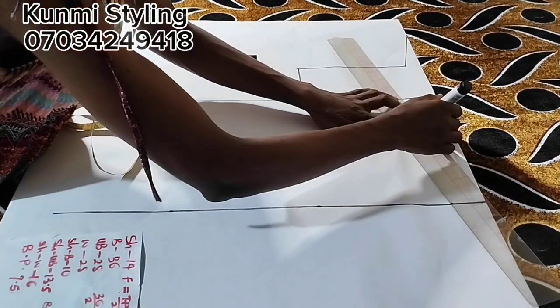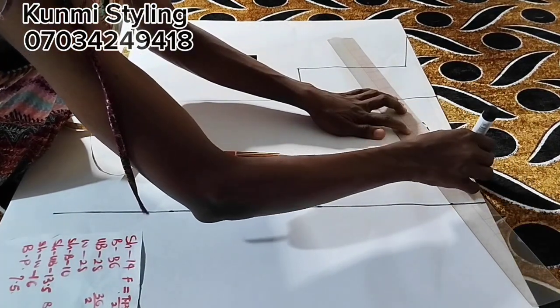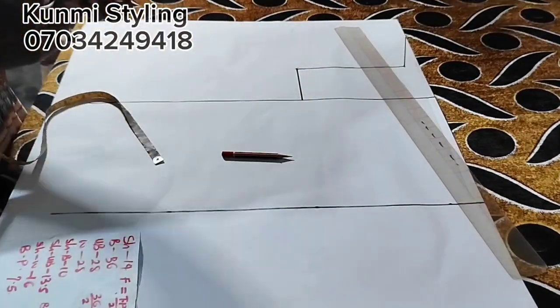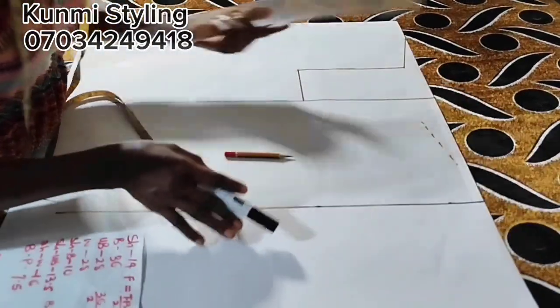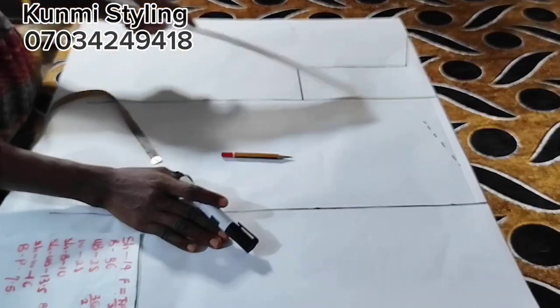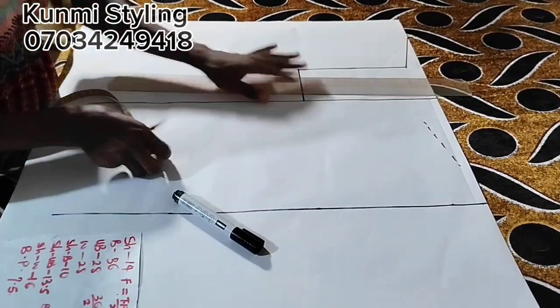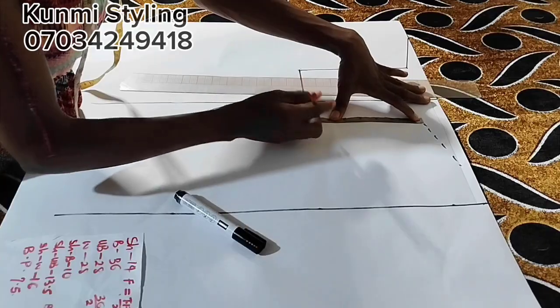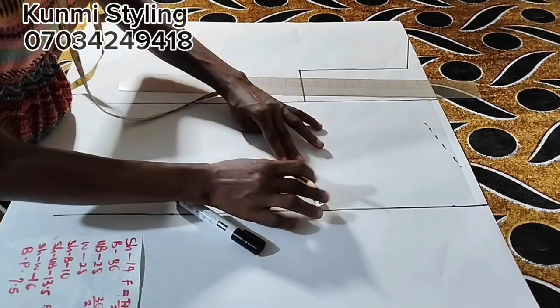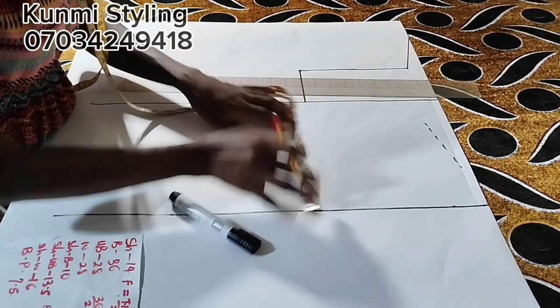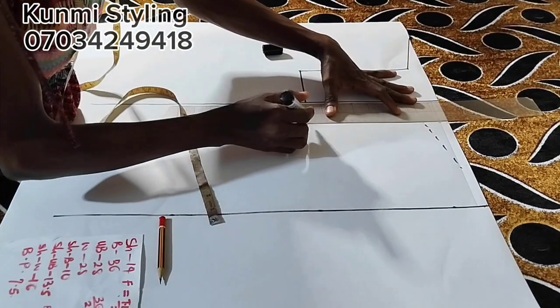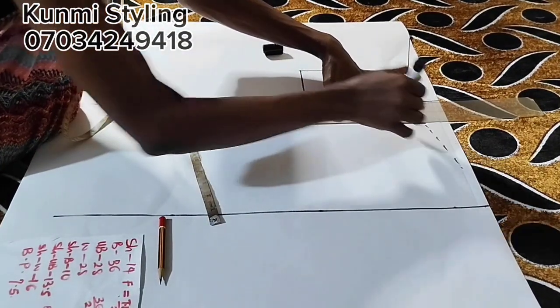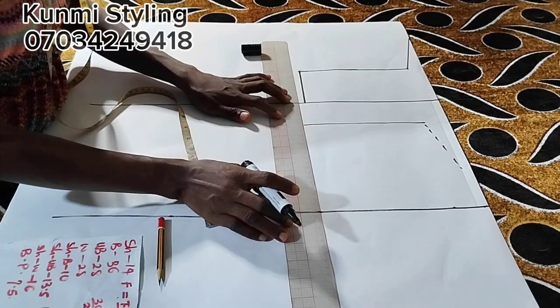I'll just use the dotted line to do this first, because I'm using a marker. If I'm using a pencil, the pencil might not show on the camera, so that's why I'm using a dotted line. So the same armhole depth for this, 7.5, and I'll try to check if it is straight. So that's straight, and I'll do my connections like this. Do you understand?